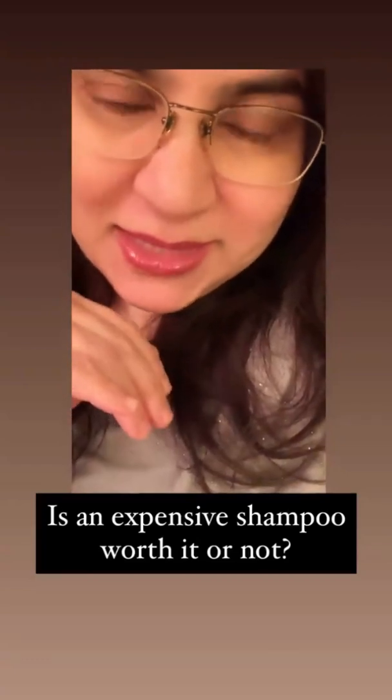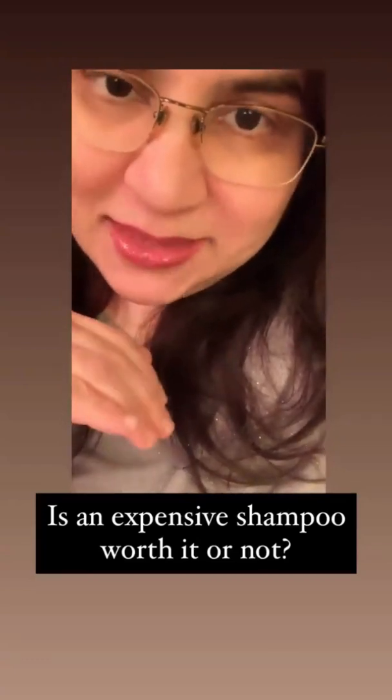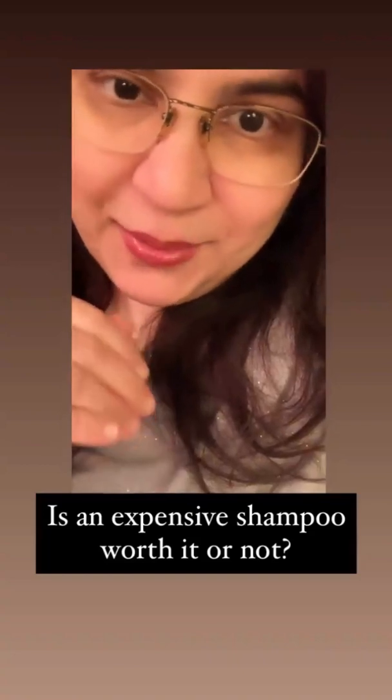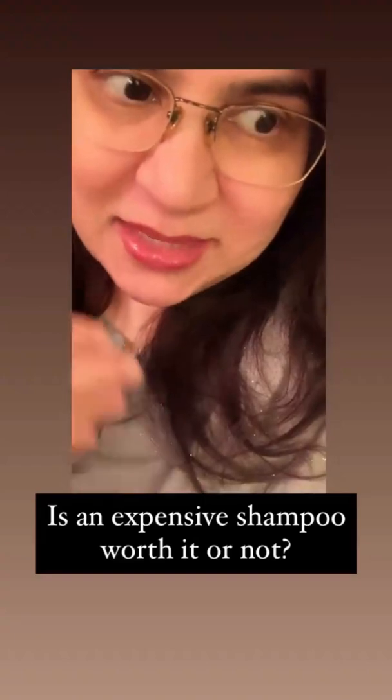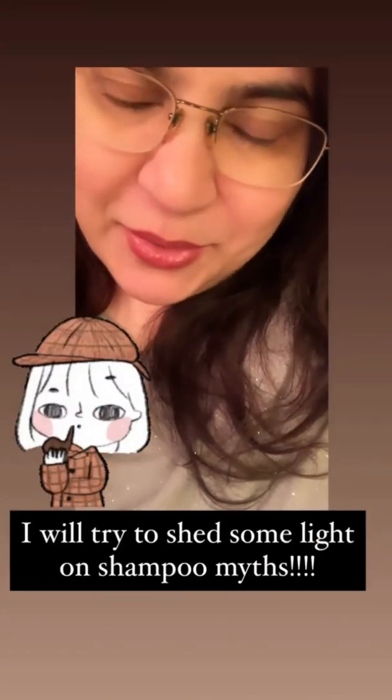So is an expensive shampoo worth it or not? A lot of people say that it is, and a lot of people say that it's not. Now, I work with award-winning labs all over the world, so I'm going to tell you some inside tips that perhaps shed some light on all the myths that are going around about shampoos.